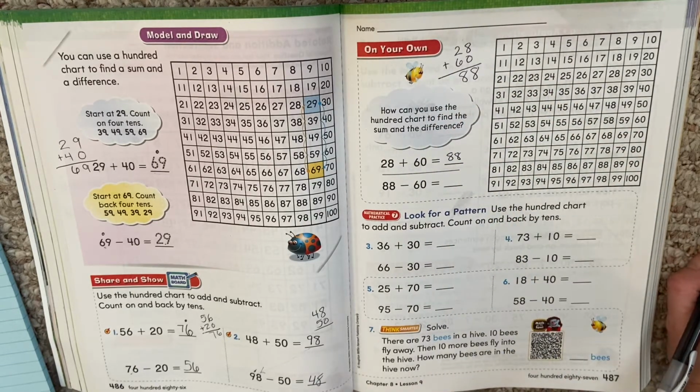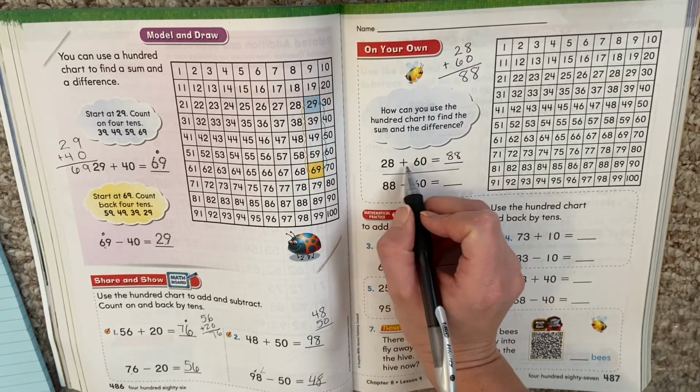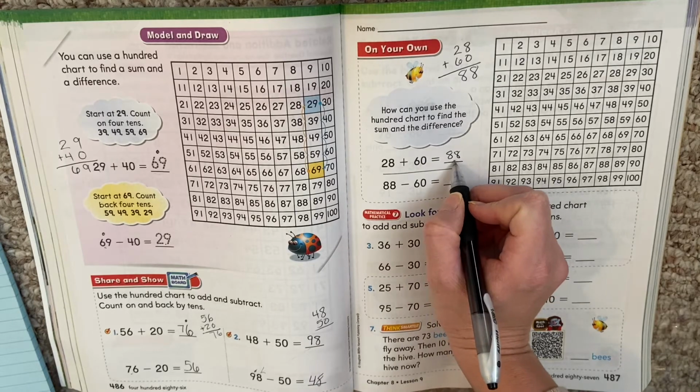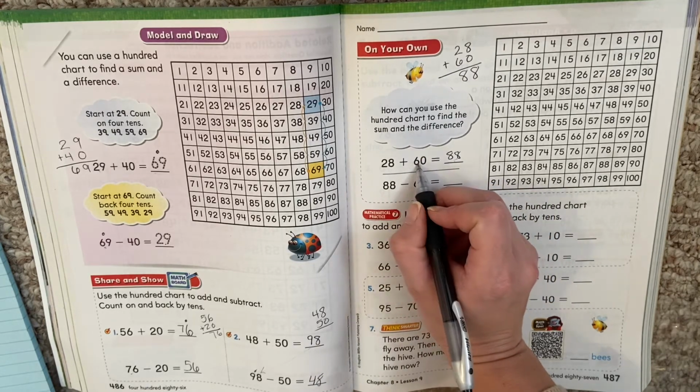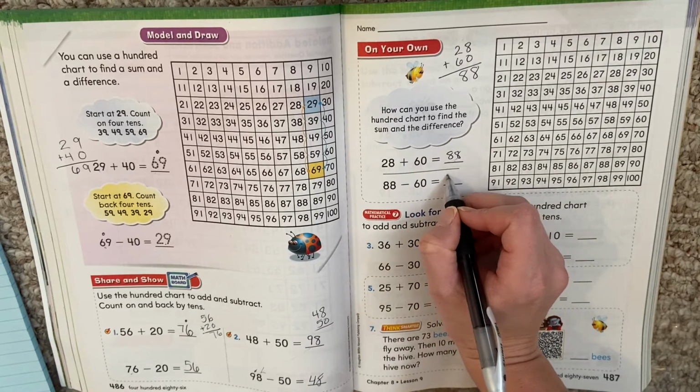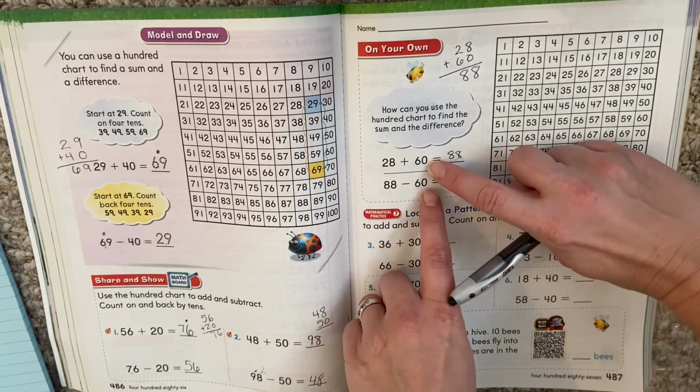Okay, same answer. Then look and think, what do we know about related facts? 28 plus 60 equals 88. Look what we did. 88 minus 60 equals 28. Related, same numbers.